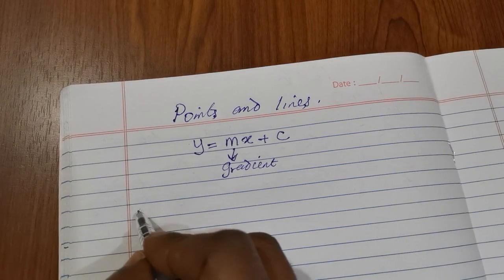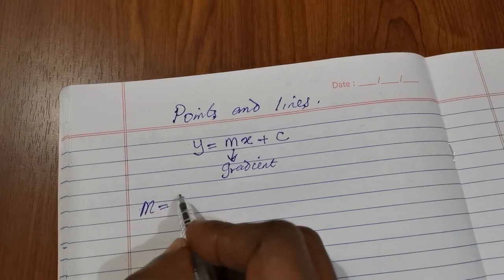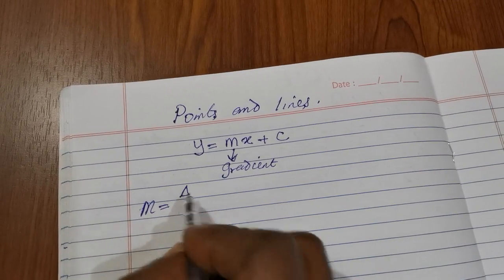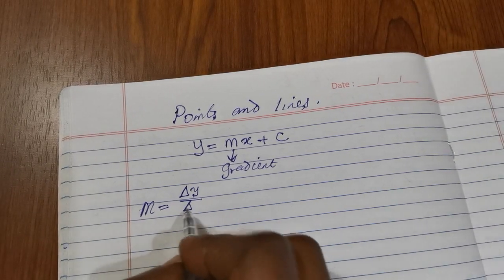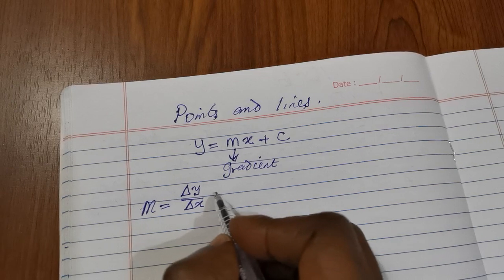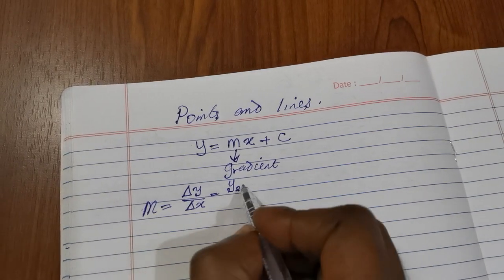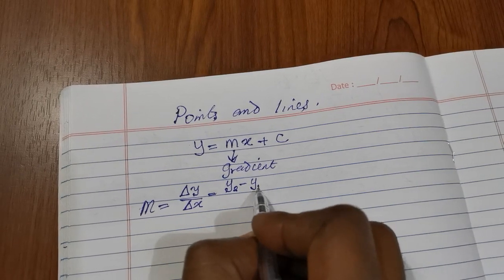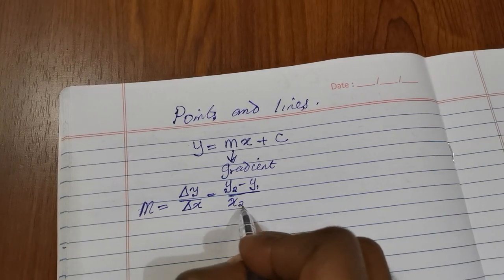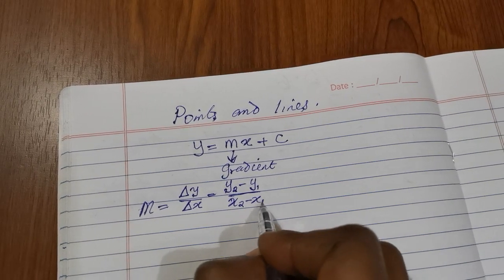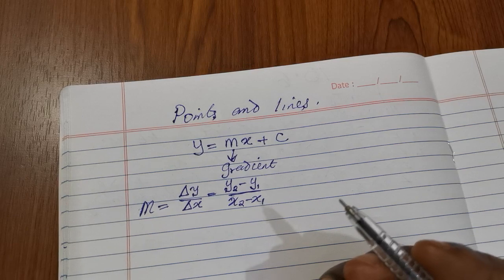And for us to find the gradient m, we have it to be difference in y over difference in x. Difference in y in such a way that if I have my y2 minus y1 over x2 minus x1, we use this to find the gradient.